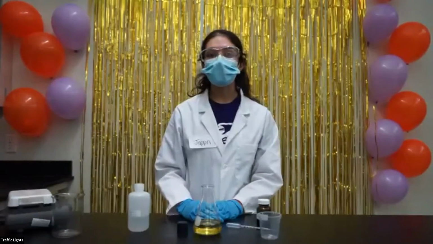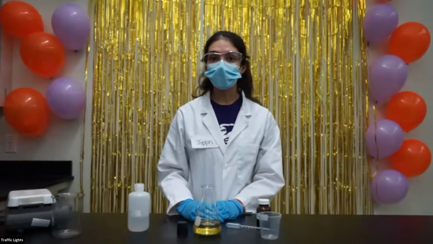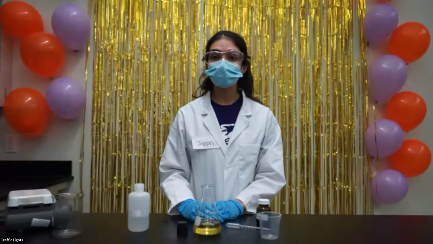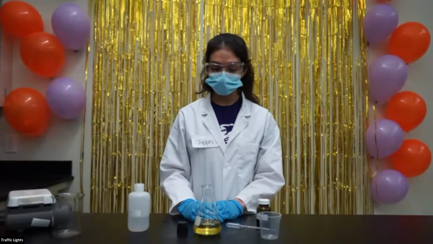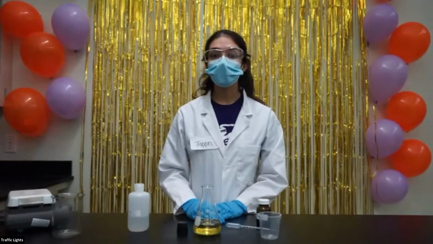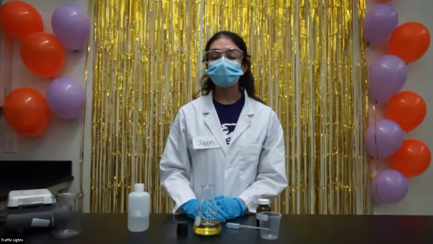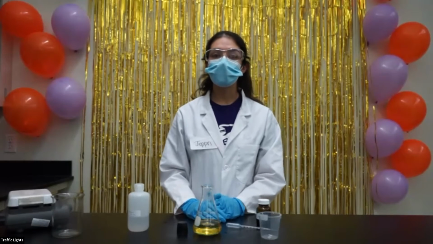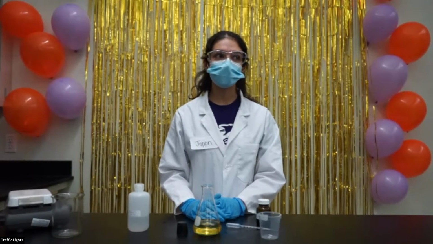So when we first added the indigo carmine to the water, it was a blue color. And then when we added sodium hydroxide, it changed to a green color. So sodium hydroxide is a very strong base. Based off that information, I have another e-poll question for you guys.